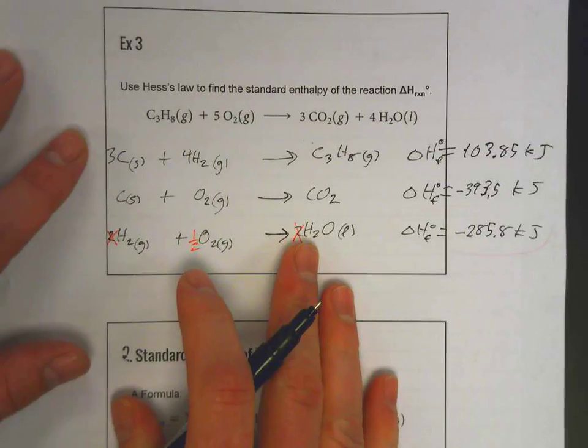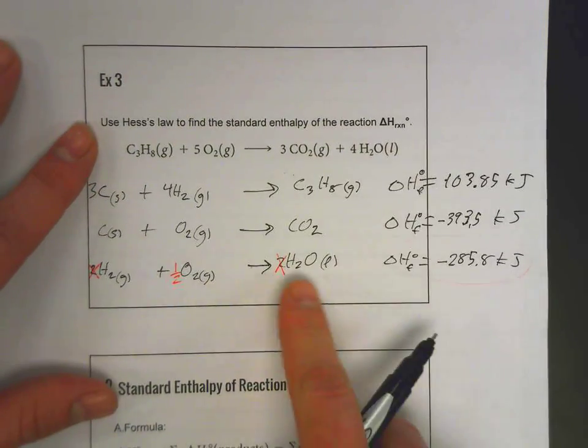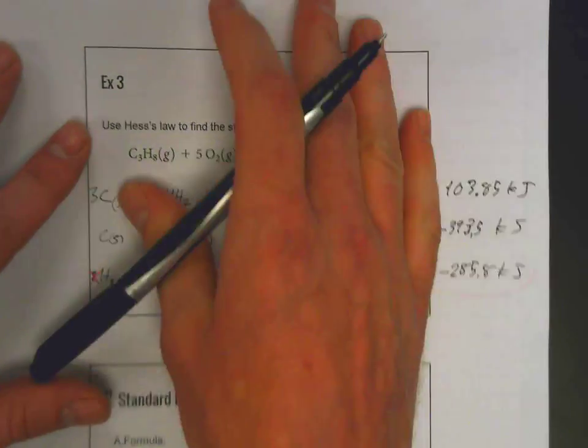The other ones can remain in the same way they are, since CO2 is a product and H2O is a product.